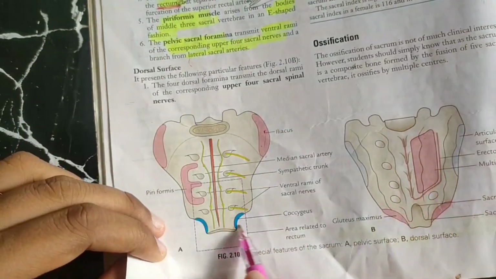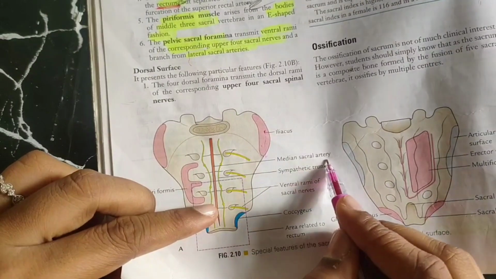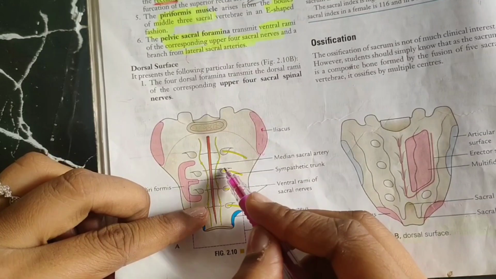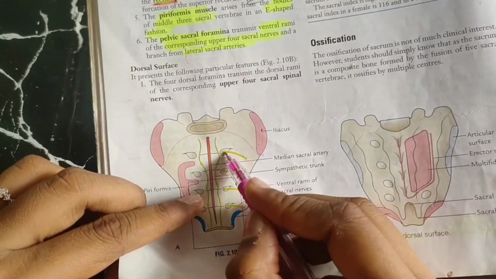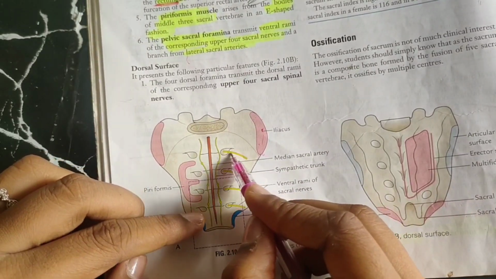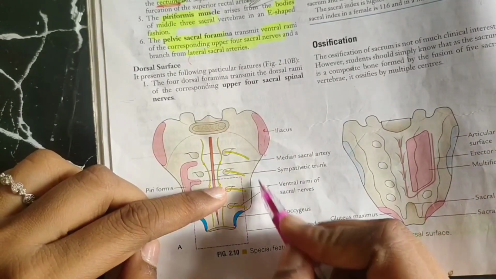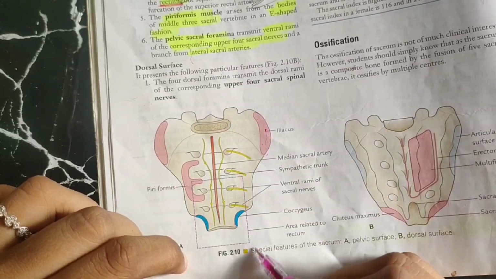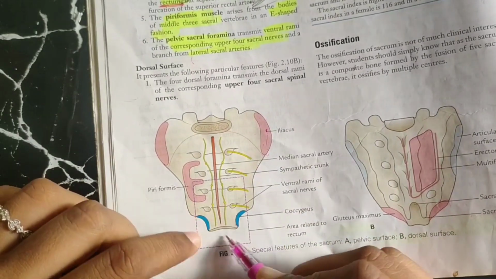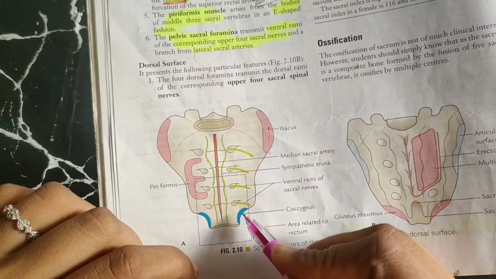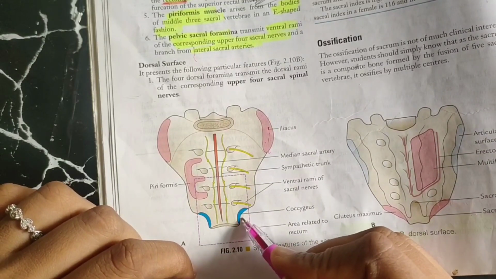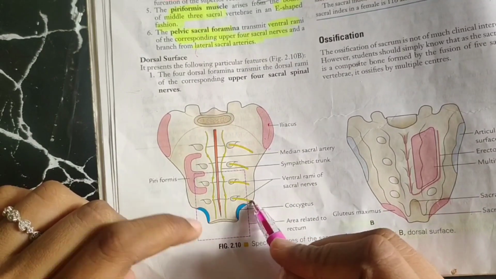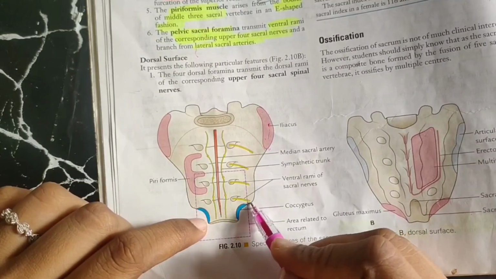This is the median sacral artery, this red one is the median sacral artery. On that side and this side, the sympathetic chain is there, you can see the ganglion. In the pelvic sacral foramina, the ventral rami of sacral nerves arise, the first 4 nerves. And it gives insertion for the coccygeus muscle. Below the sacrum bone is the coccygeus. So remember, coccygeus muscle insertion is at the lower lateral angle, at the apex of the sacrum. You can see the coccygeus insertion.